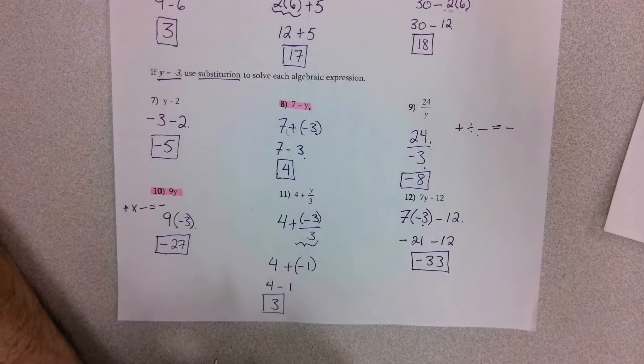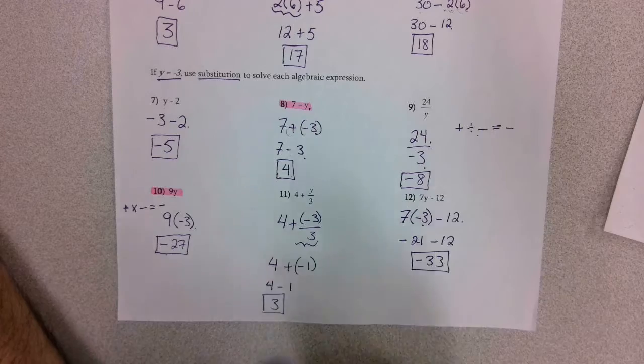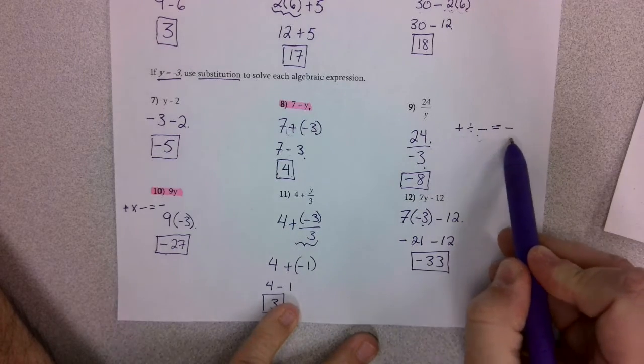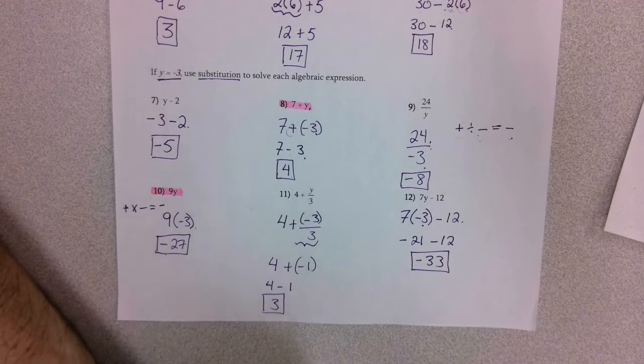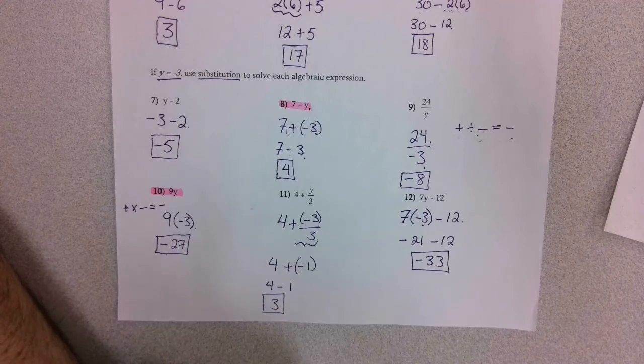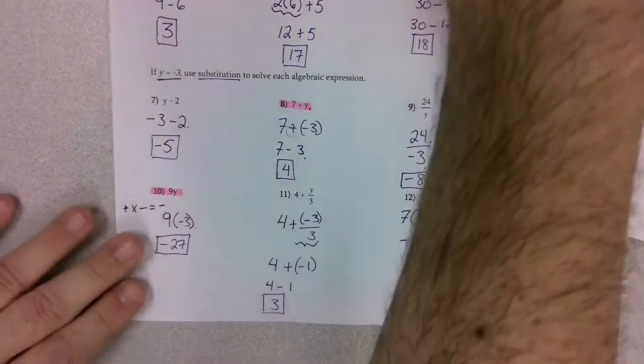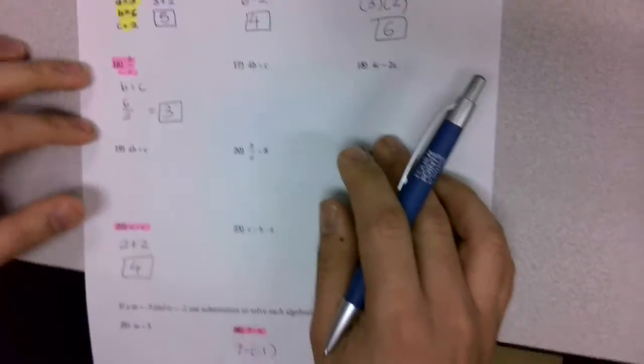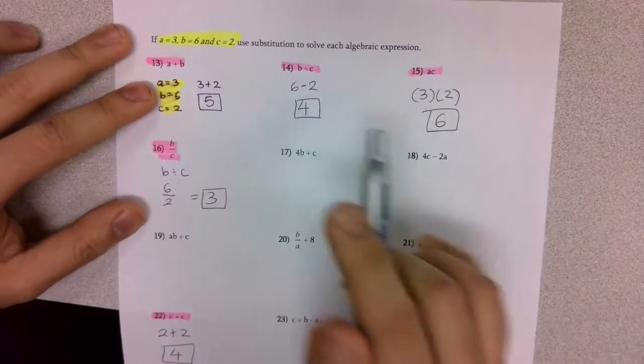Okay, hopefully this was good for all of you. The big thing is maybe we need to do a review of our adding, subtracting, multiplying, and dividing integers rules. But other than that, it should be fairly straightforward. All right, so that's the first page. Make sure you check your answers. This is the second page now.